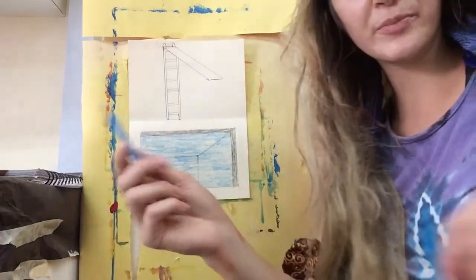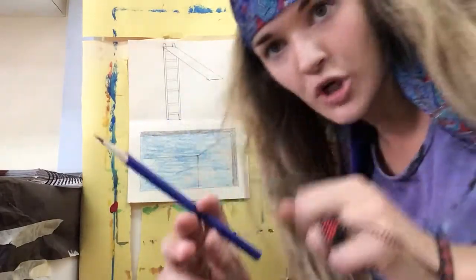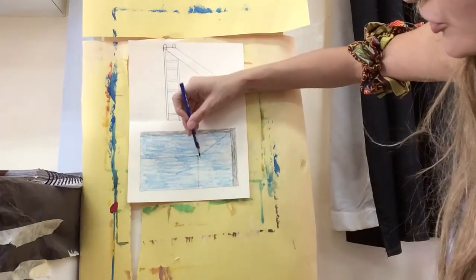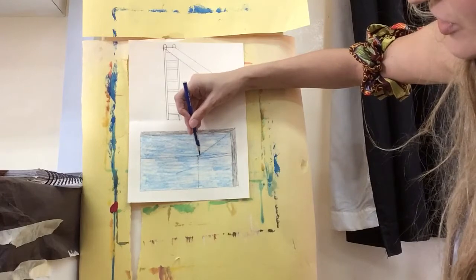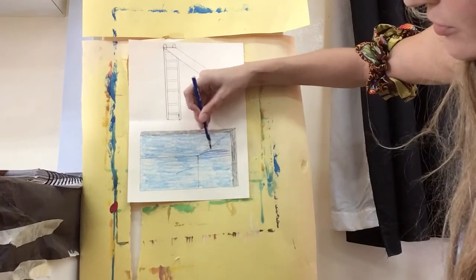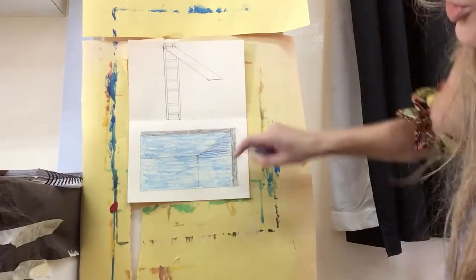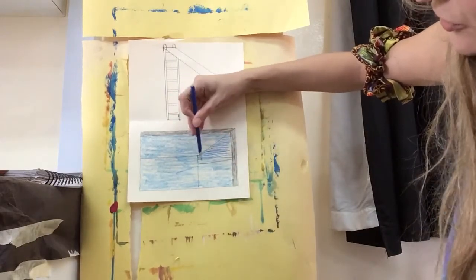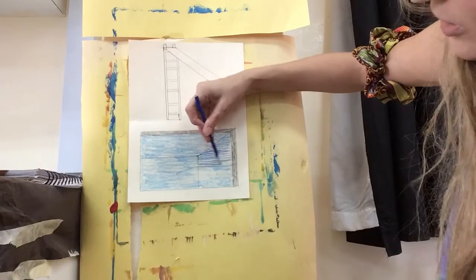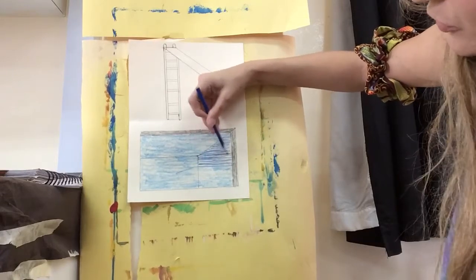Okay. Now I'm going to put my light one down. I'm going to switch to my dark blue one. And I'm going to do straight horizontal strokes in just this section of the pool. Just this section, okay? Horizontal strokes across. I want to darken up this wall of the pool.